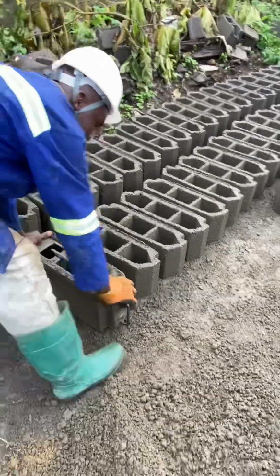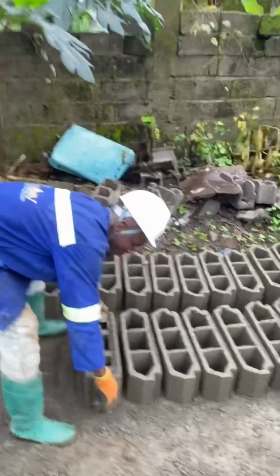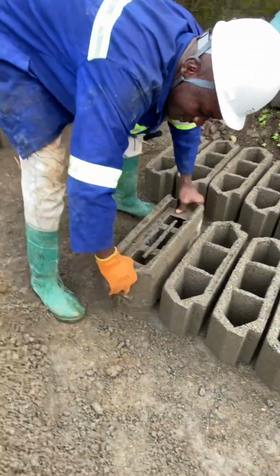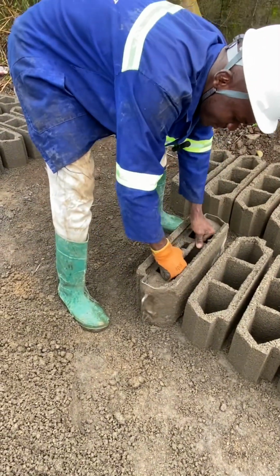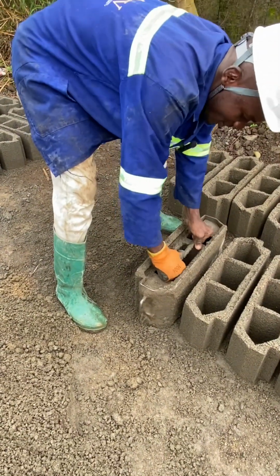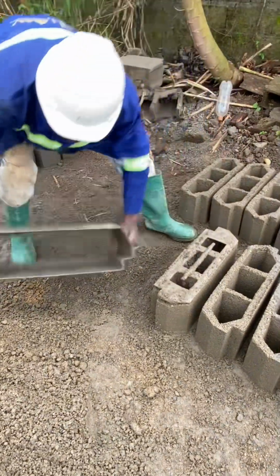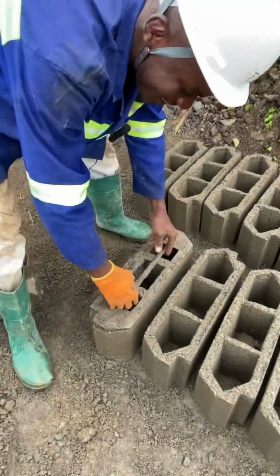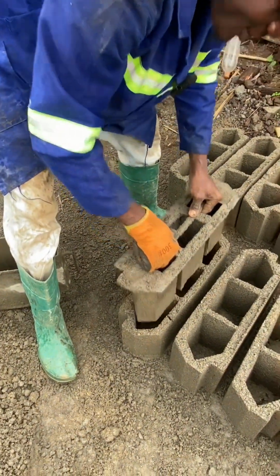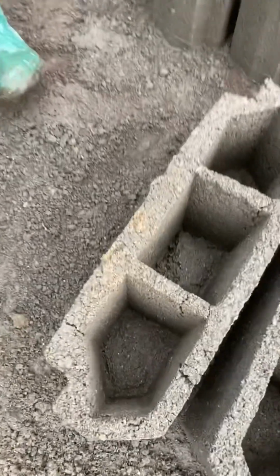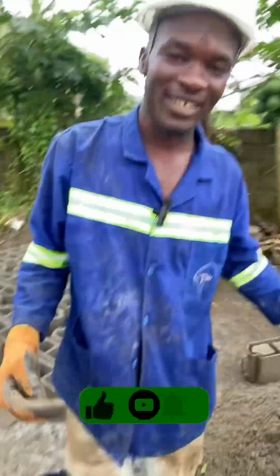Let me come here. Okay, it's not bad. It was a hollow block that I just tried.